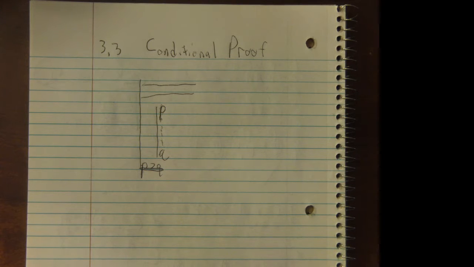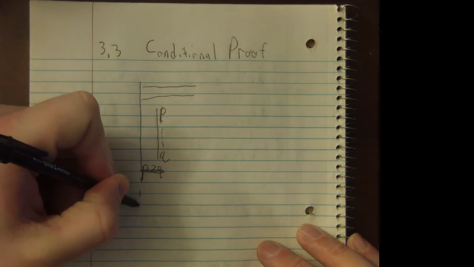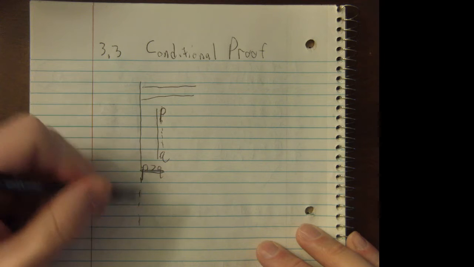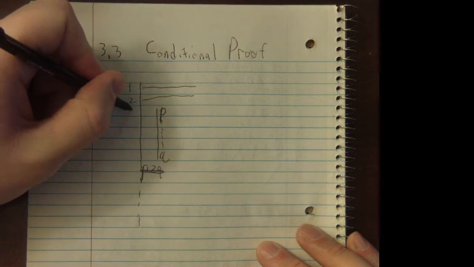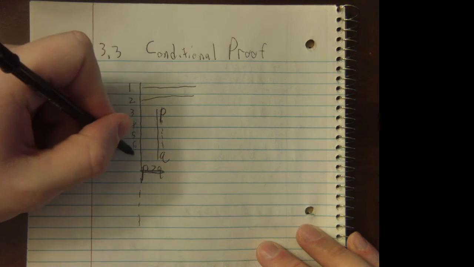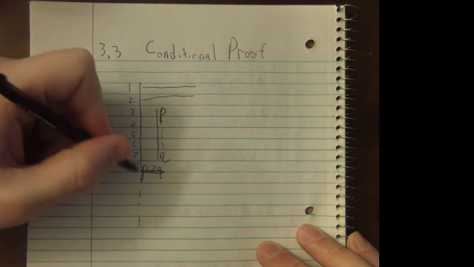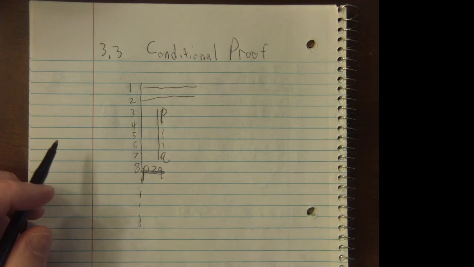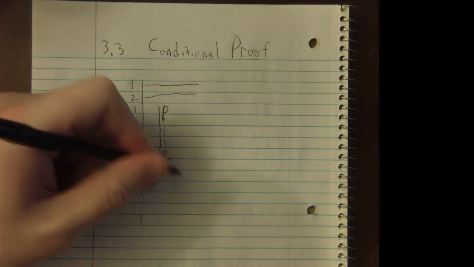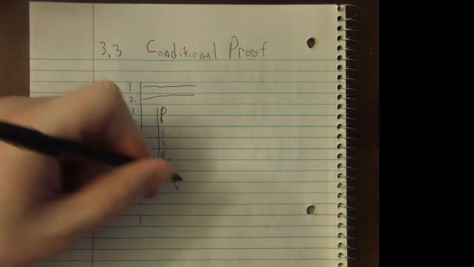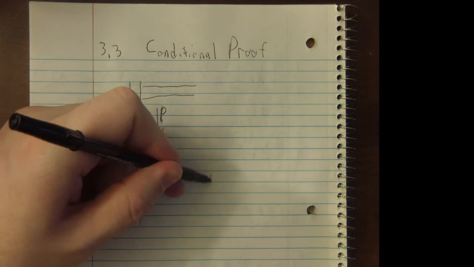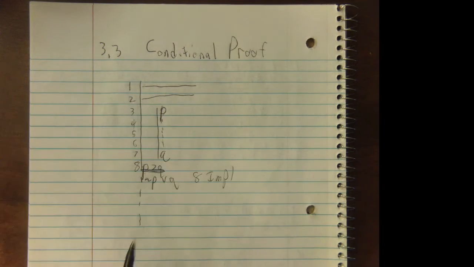So the proof could keep going. You could keep doing more lines after this. And the reason these are indented, let's say this is line 1, 2, 3, 4, 5, 6, 7, 8. If I'm doing more work down here, let's say I need to change this if P then Q to not P or Q by implication. Business as usual.